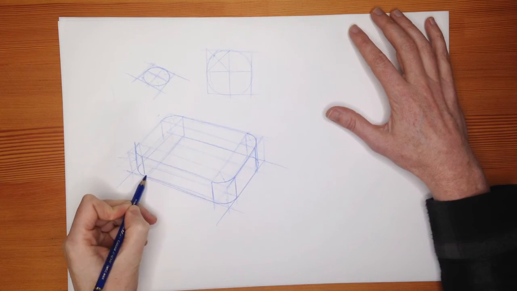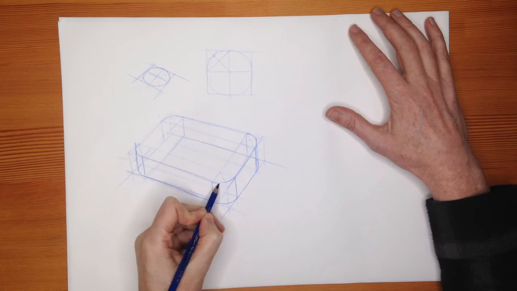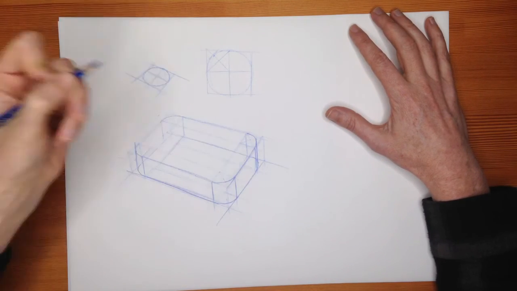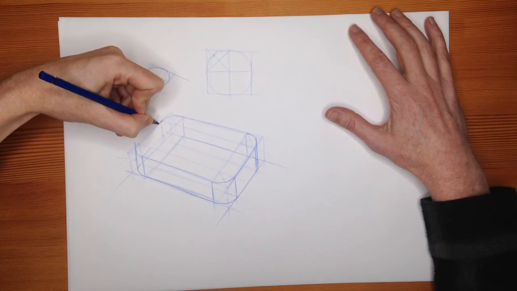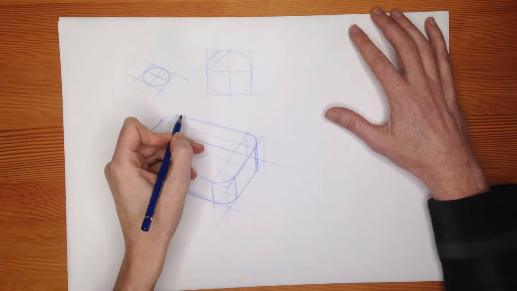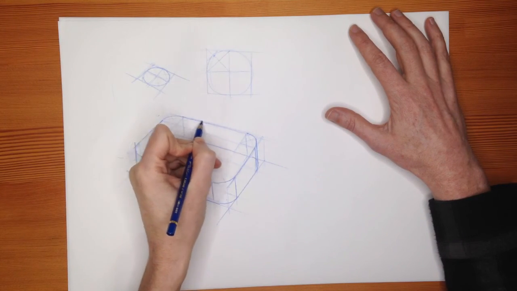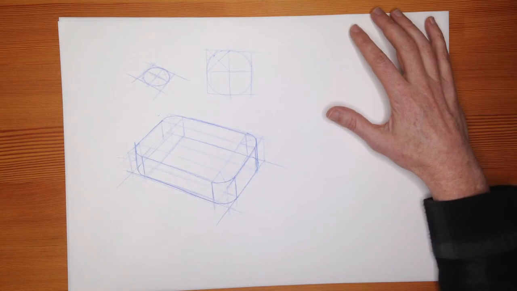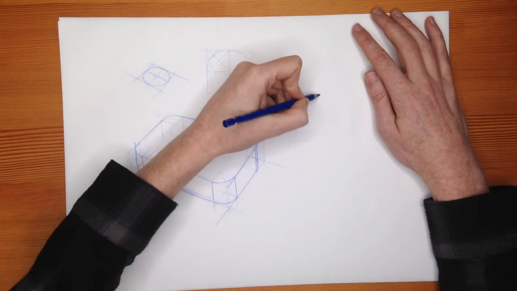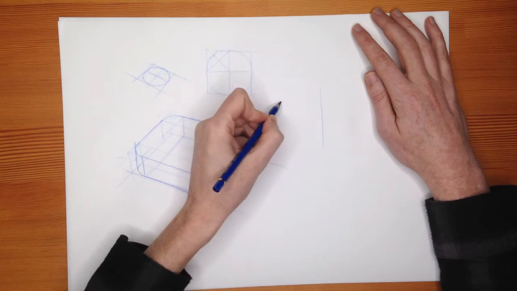Okay, this line was a little bit of a mistake. So there you have the basic construction of a singular rounding.